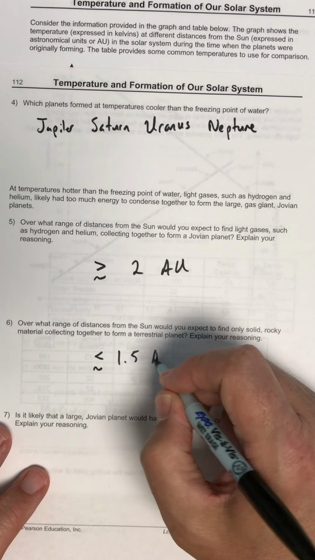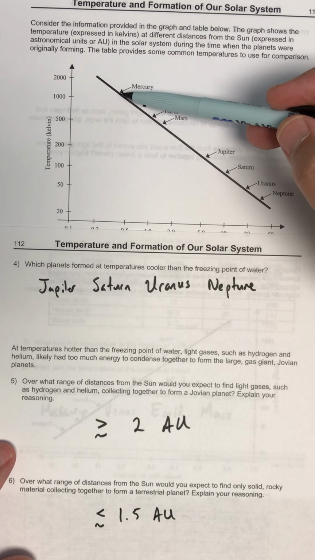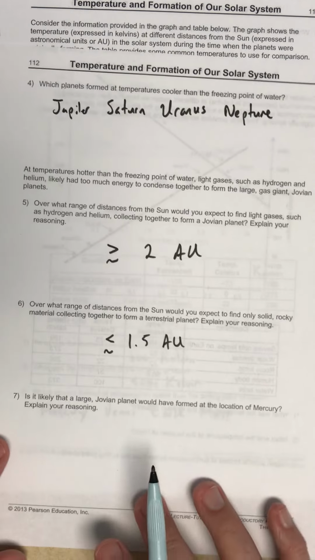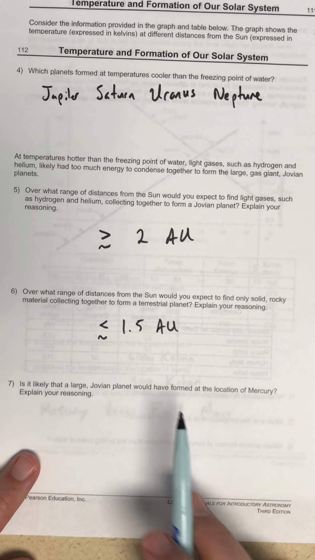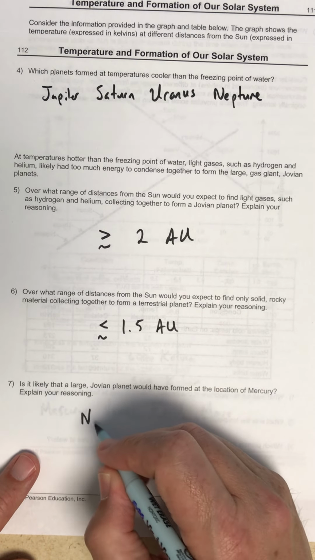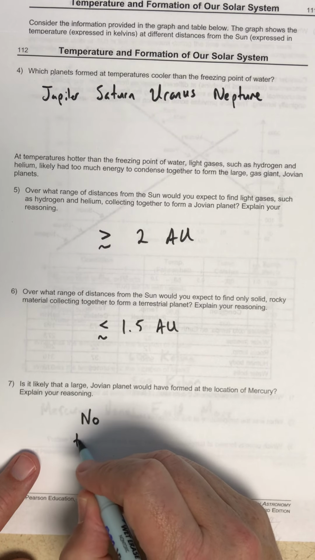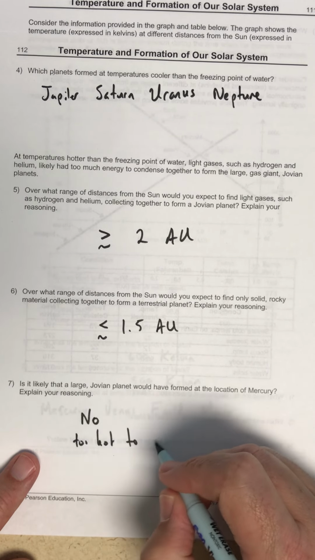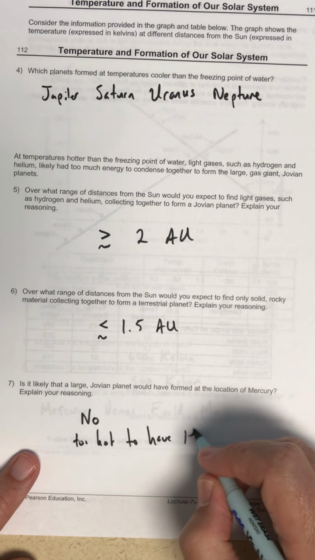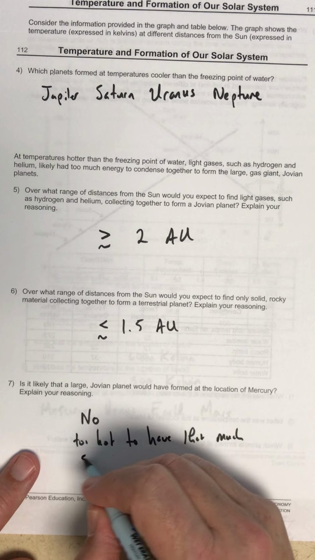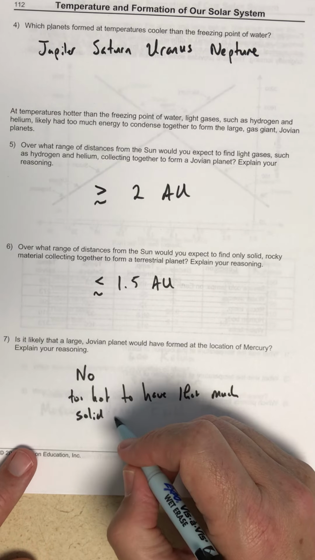Is it likely that a large Jovian planet would have formed at the location of Mercury? Well, the temperature is above 1,000 Kelvin. Not just hydrogen compounds are going to be a gas there. Even a lot of silicates and rocky materials are going to be vaporized. So you just don't have enough solid material to make a Jovian planet at that high a temperature. So too hot to have that much solid material.